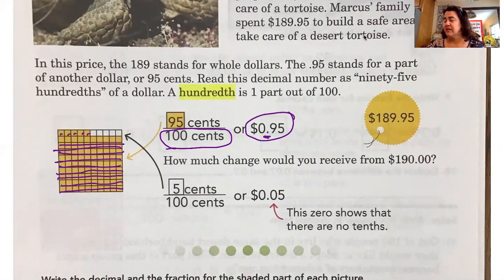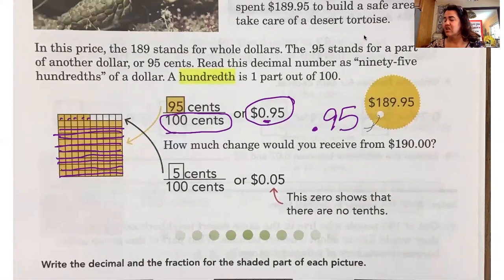So that could be written as 0.95, 95 hundredths. So how much change would you receive from $190 if your total was $189.95? You would receive, look what's left over, 5 cents, correct? So the 0 shows that there are no tenths.